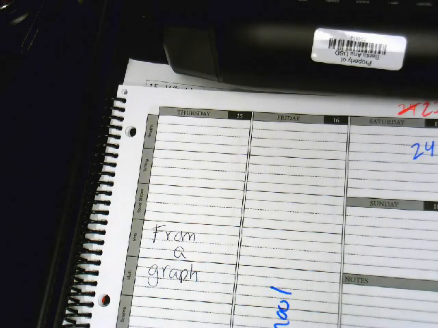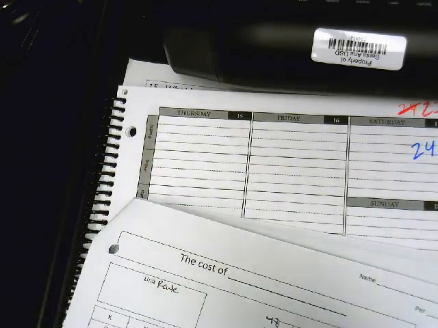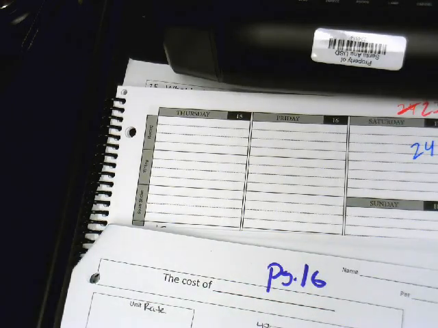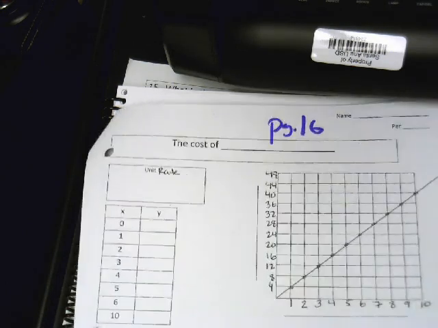Alright. Let's open up your packet. I brought my dog to school yesterday. Okay, ignoring Ruben. Okay, page 16. Please do not work ahead of me. You will regret working ahead of me. You're going to cause yourself more work if you work ahead of me. So stay with me on page 16. On page 16, let's look at this.